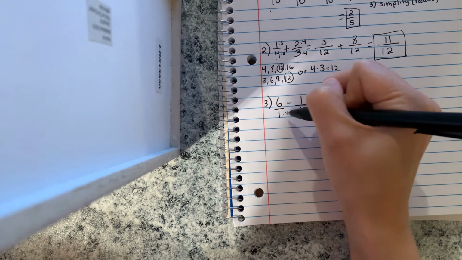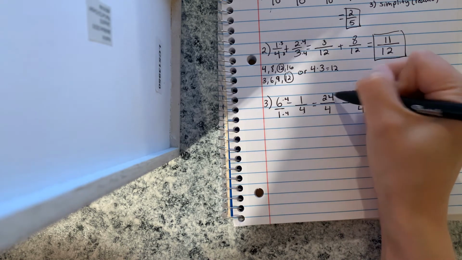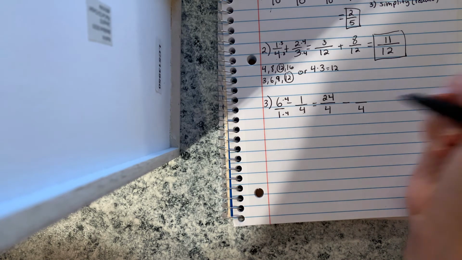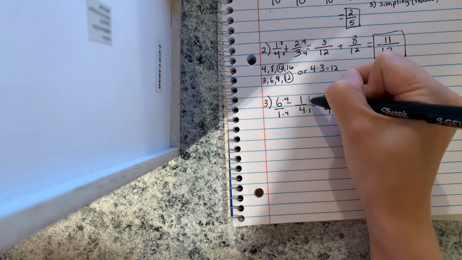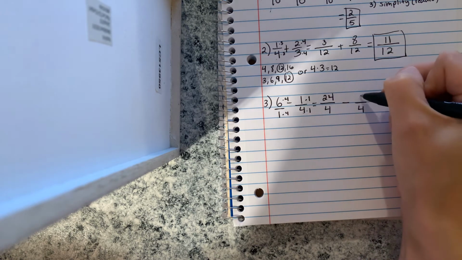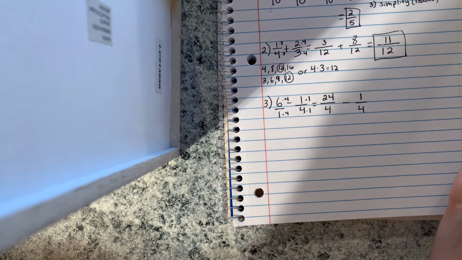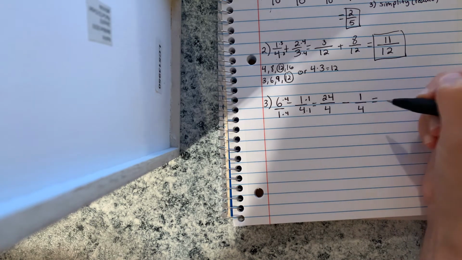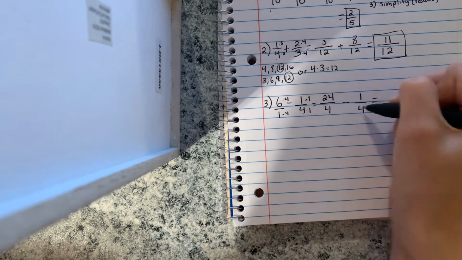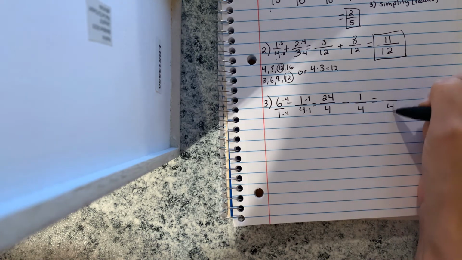Okay, so we multiplied this times 4 to get to the 4. So if we did this times 4, we have to do the top times 4, giving us 24. This we have to do times 1, so times 1 at the top would just still be 1. That one didn't really change. You don't necessarily have to show that we multiplied any of this. It stayed the same.